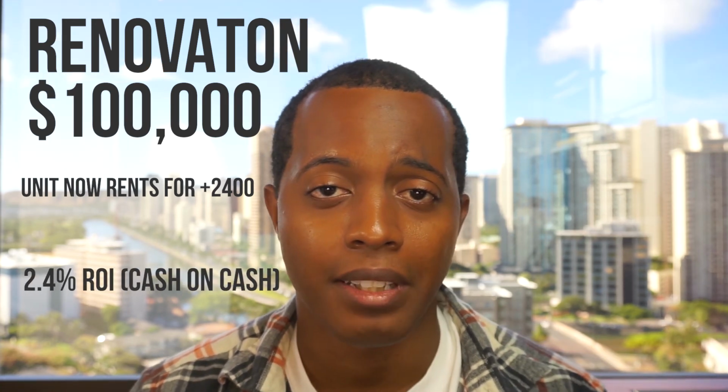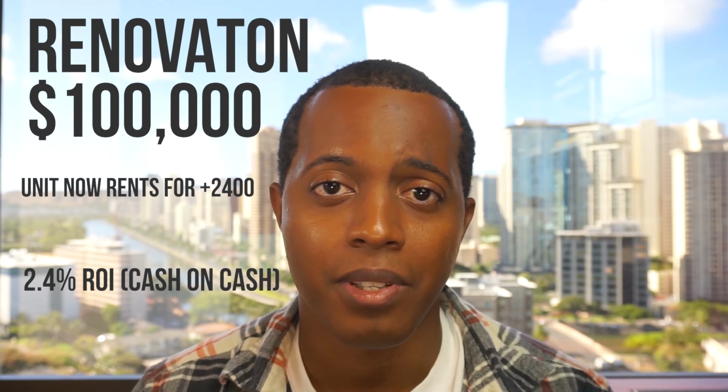You can get a higher return than that by putting that $100,000 into a stock market index fund for a couple of weeks, or using it as a down payment to purchase another home. Just make sure that you're doing the numbers, or your property manager is doing the numbers, to make sure that those renovations make sense for you. If not, do a classic turn and keep your vacancies low.